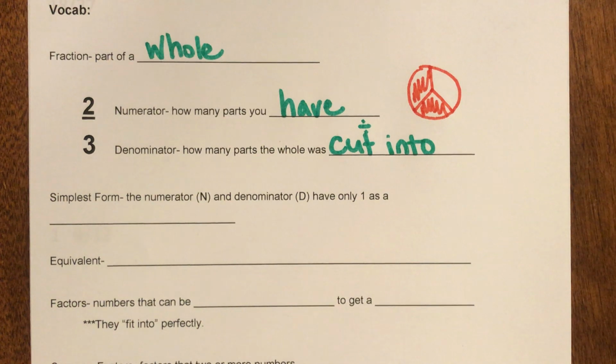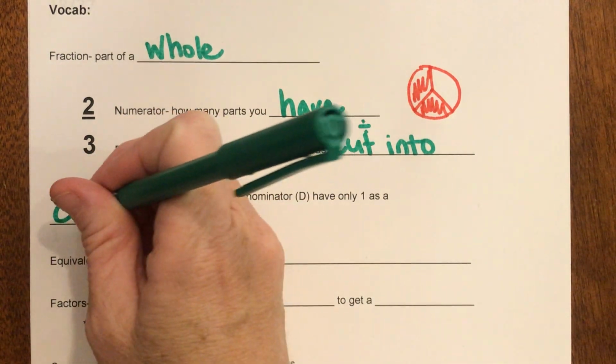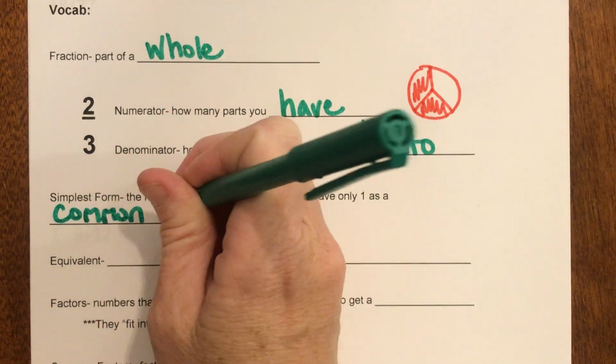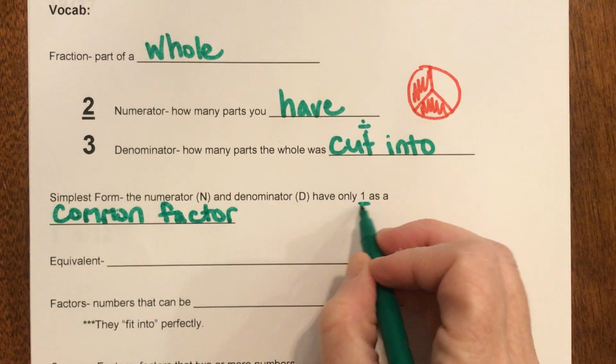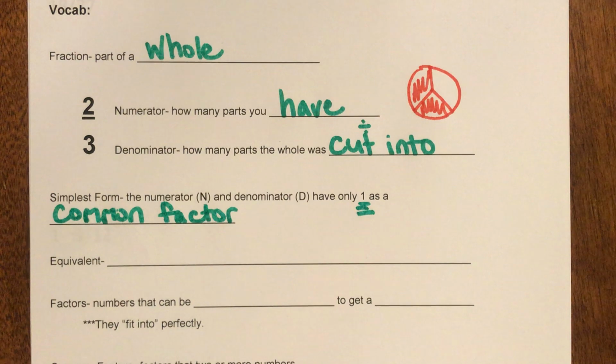Okay, so what we're going to be doing tonight is learning how to put fractions in simplest form. You know a fraction is in simplest form when the numerator, which I'm going to use an N for, and the denominator, D, have only 1 as a common factor. So it means their only common factor is 1. Okay, and we'll see what that looks like together.